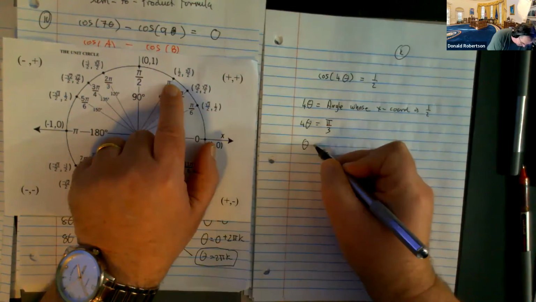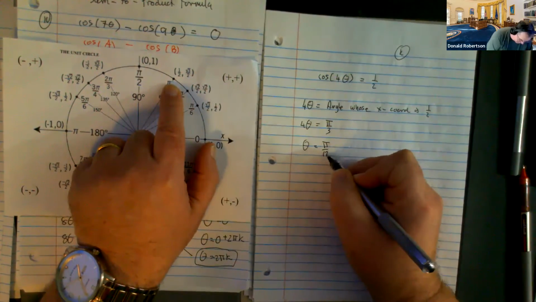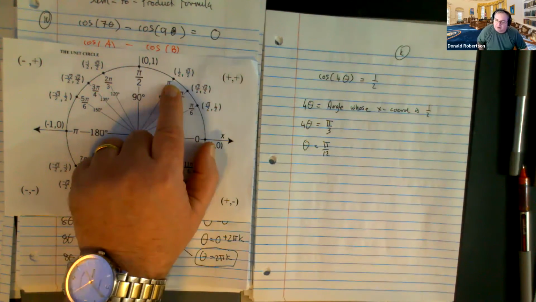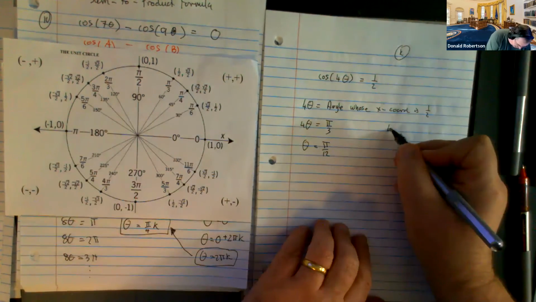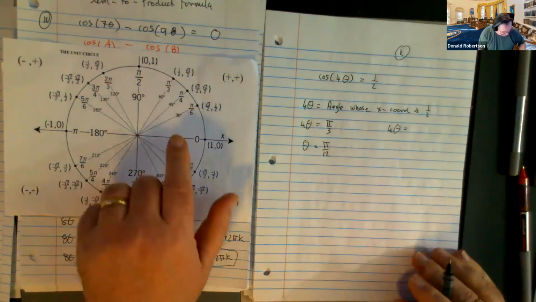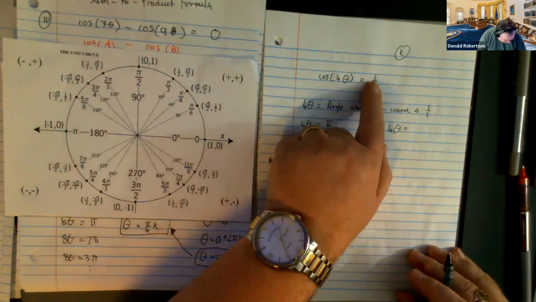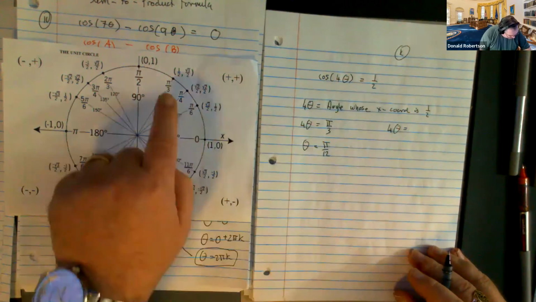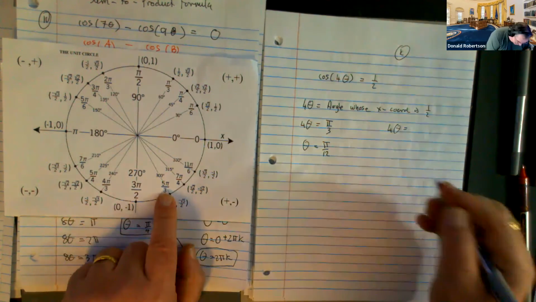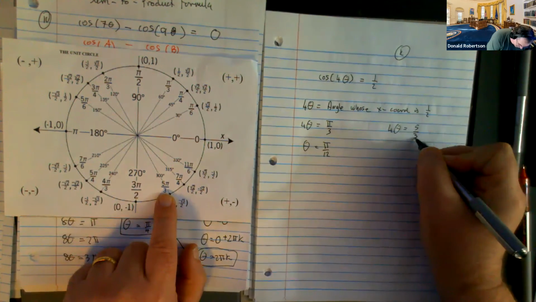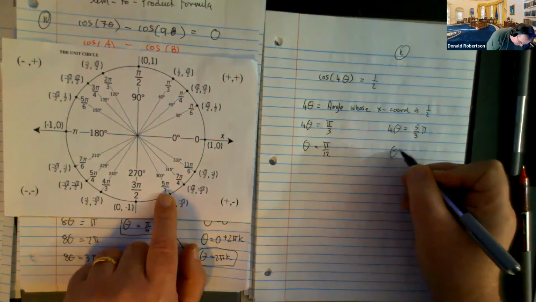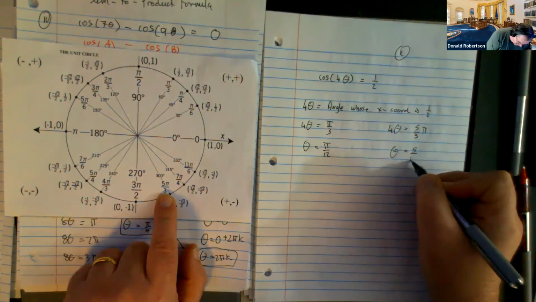That becomes, by dividing both sides, that. Is there another angle? Because typically you should be looking for 2, with a few exceptions, that also has an x coordinate of a half, and the answer is down here, and it's 5/3 pi. And if you divide that by 4, you get 5/12 pi.